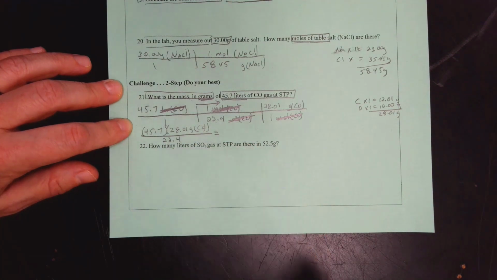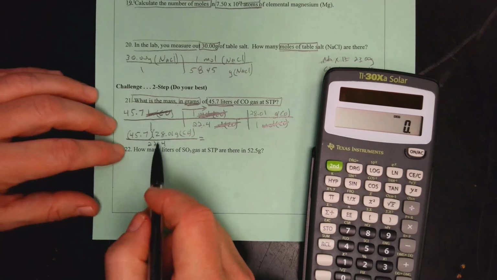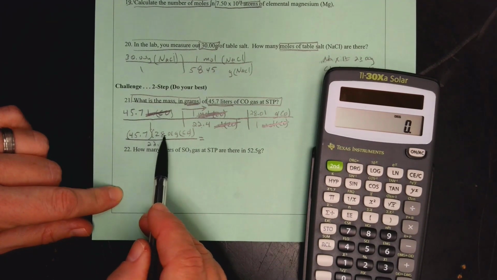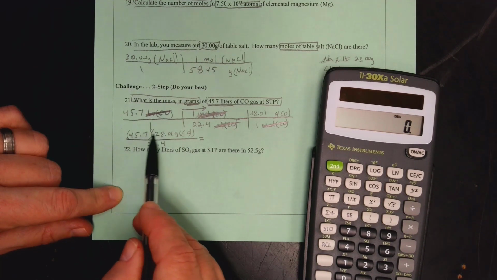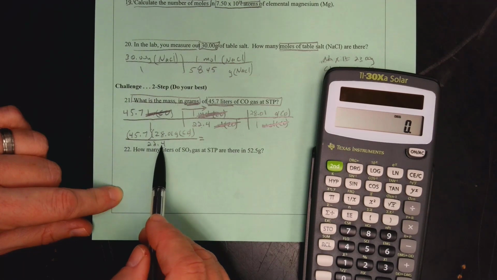I'm going to use my parentheses because I like parentheses. So let's bust out our handy calculator. One of the things you want to remember, when you have a quantity like this, is to make sure you do your multiplication first. Get your answer, and then divide that answer by whatever's underneath it.